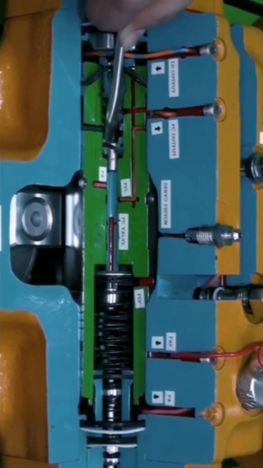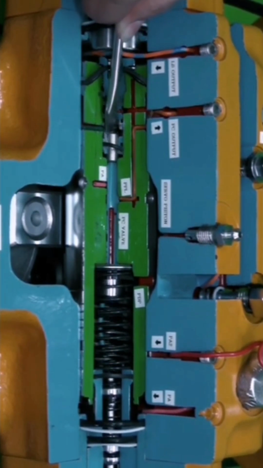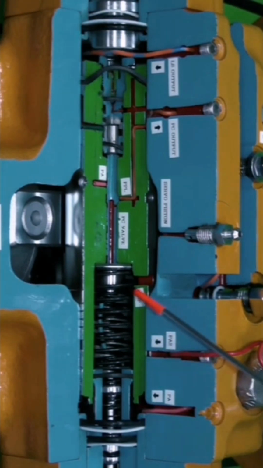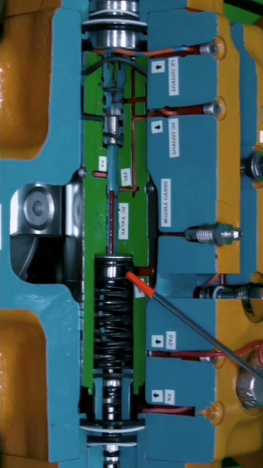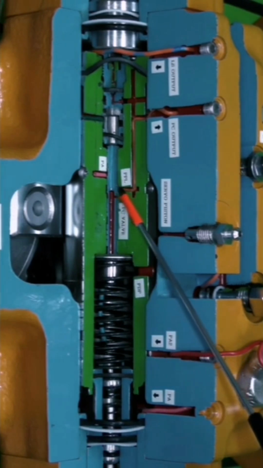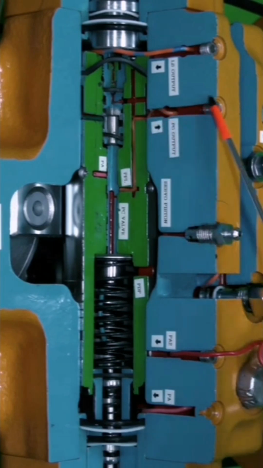This action of the two springs represents the PC valve mechanical control. This larger spring is just the return spring of the servo piston. Here is the output of the PC valve going to the LS valve.